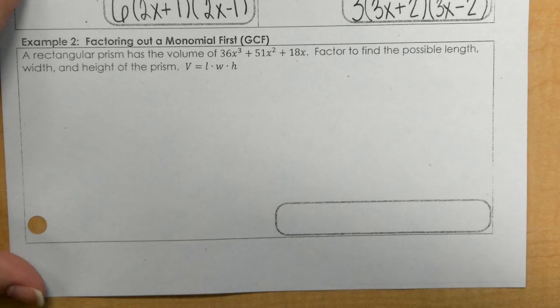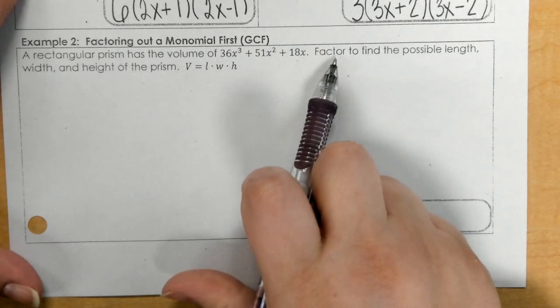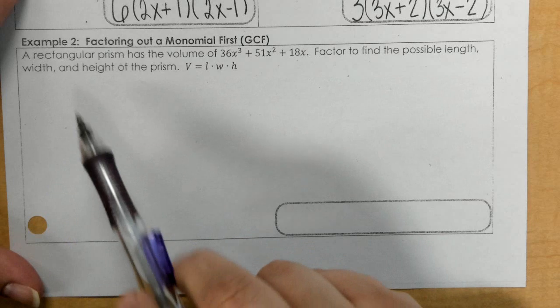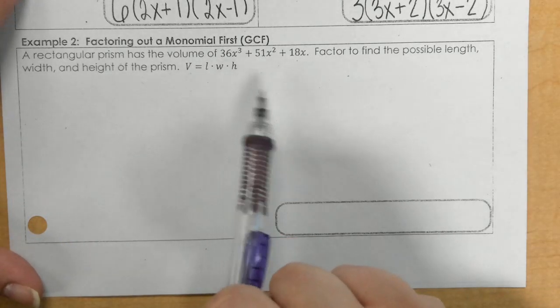For example 2, it says factoring out a monomial first again. This is just an application problem or a story problem. A rectangular prism has the volume of 36x to the third plus 51x squared plus 18x. Factor to find the possible length, width, and height of the prism. And we know that the volume is length times width times height.